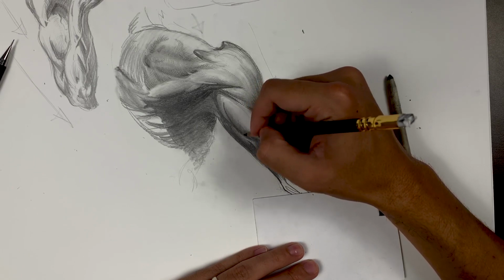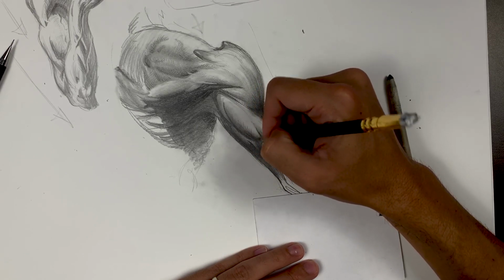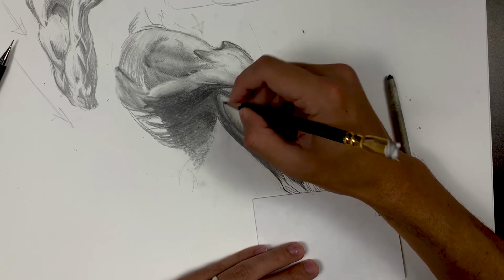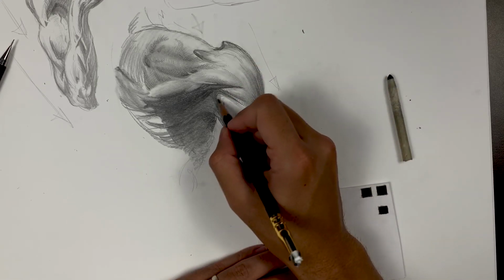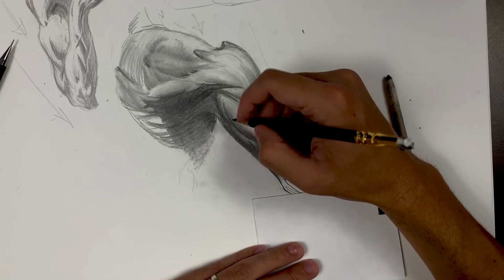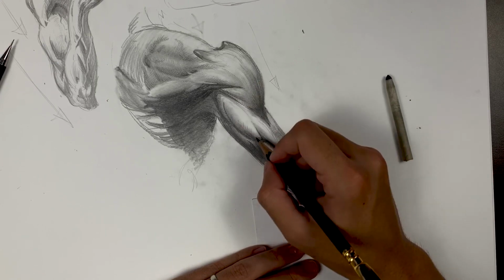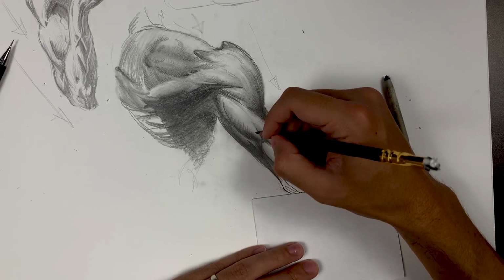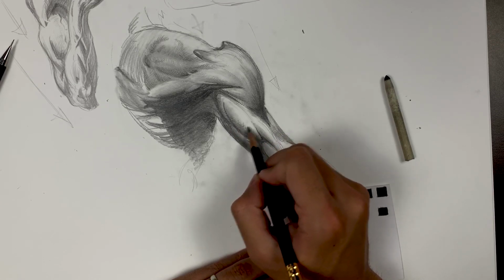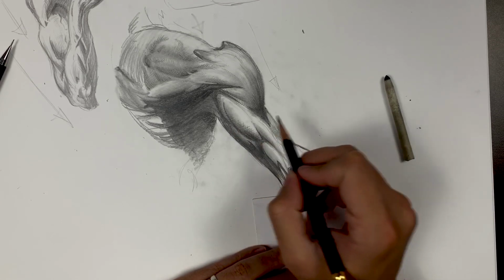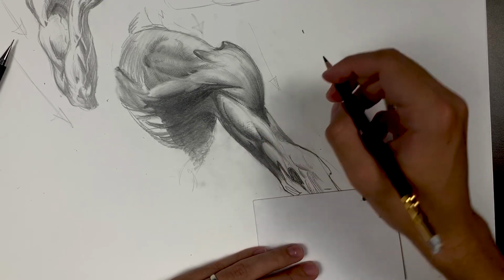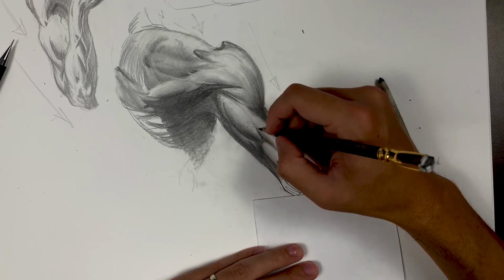So I'm hatching out of that dark area. That's generally what I do. I almost always will hatch out of the dark area towards my lights. I don't usually cross hatch, but I feel like doing it right now for some reason. I usually just go in one direction since I'm going to stump it anyway.